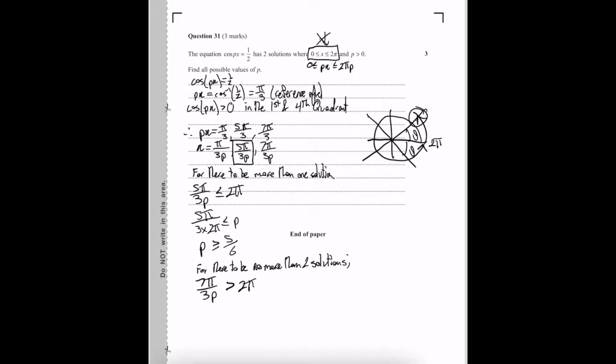It can't be equal to it because that will still fall in the domain. It needs to be strictly greater than 2 pi. And so that means we have 7 pi on 3 times 2 pi is greater than p. And what we have is that p is less than 7 on 6.